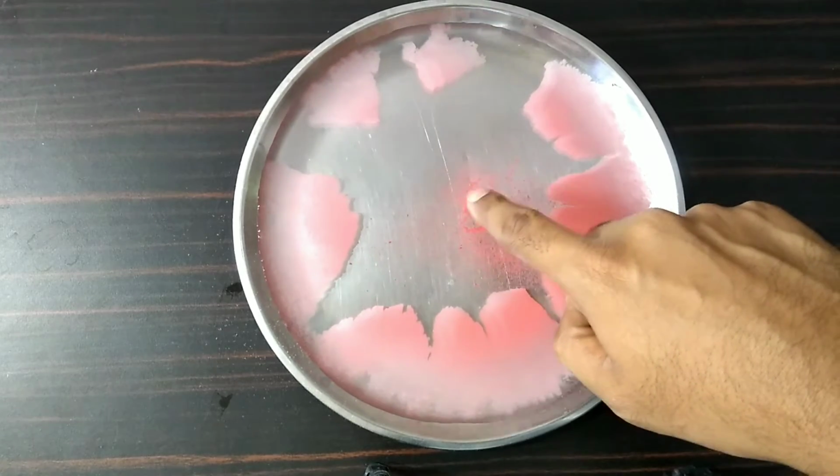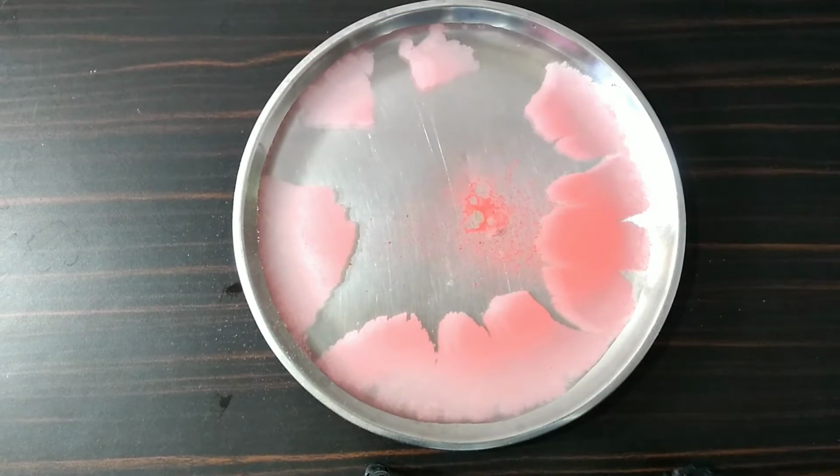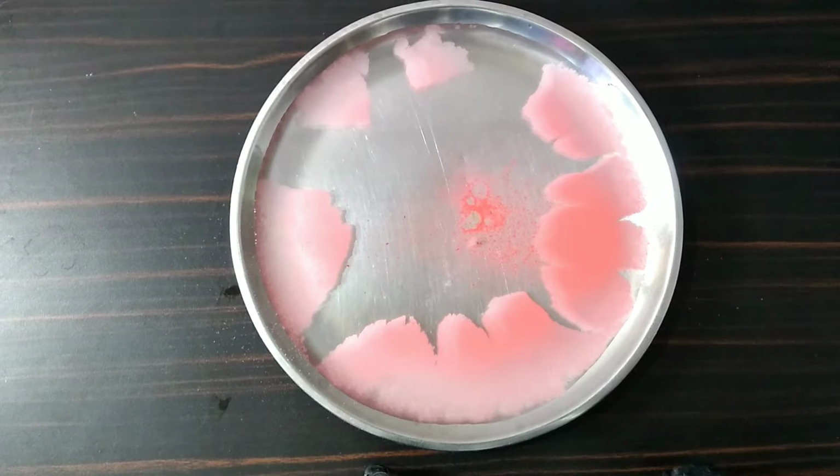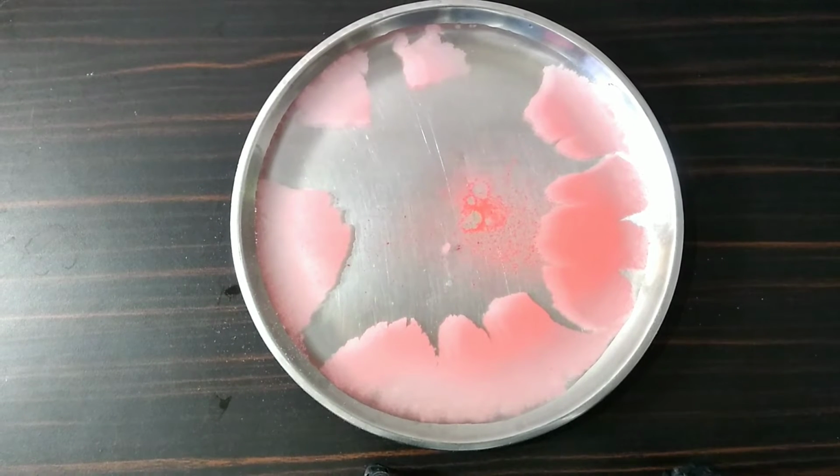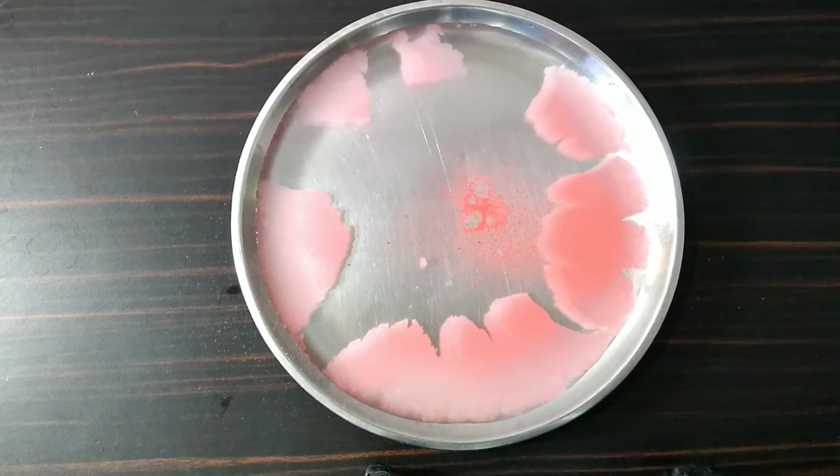See guys, you can see the magic here. This is because I have used liquid soap, so that liquid soap breaks the surface tension of the water. Because of that, the dust particles move apart.